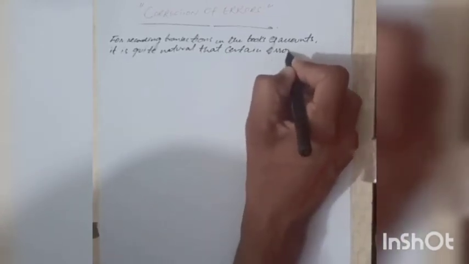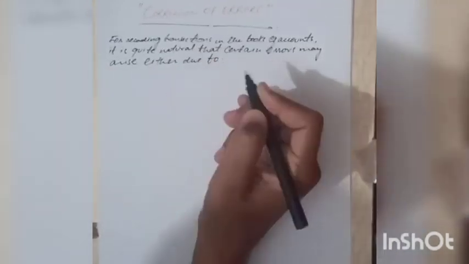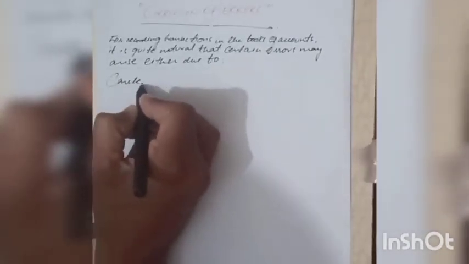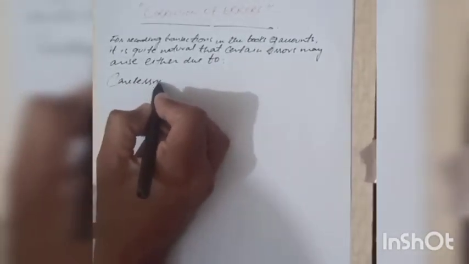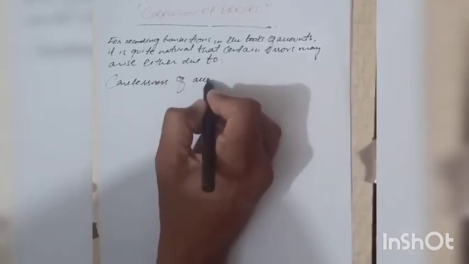Errors may be divided in the following classes. Number 1, bookkeeping error, and number 2 is trial balance error. When we further categorize bookkeeping errors, we come to know that bookkeeping errors are those which are made in the original documents, that is original entry books, ledger, etc.